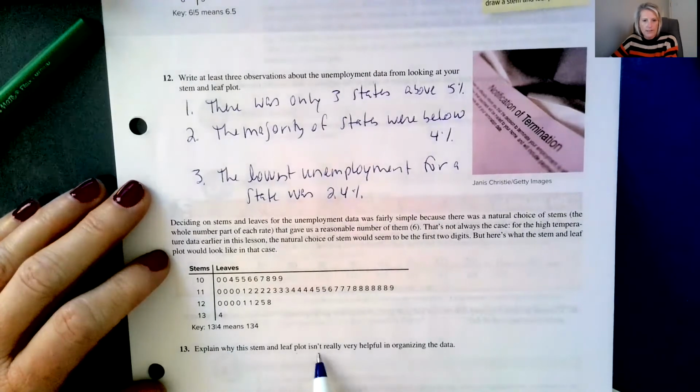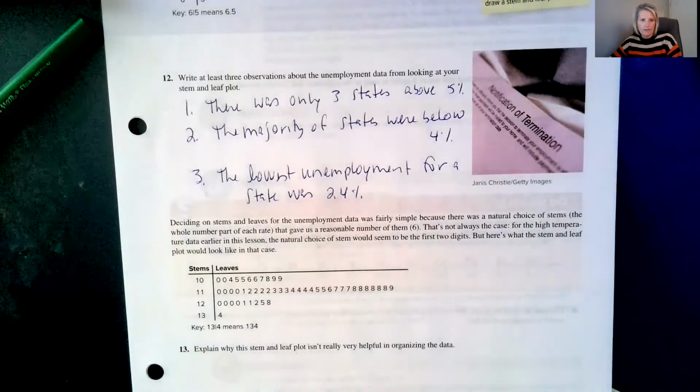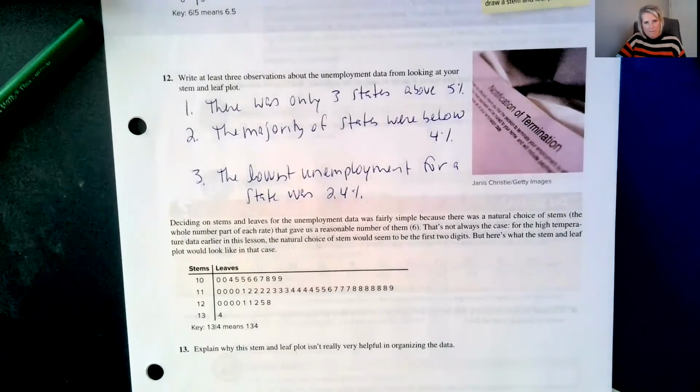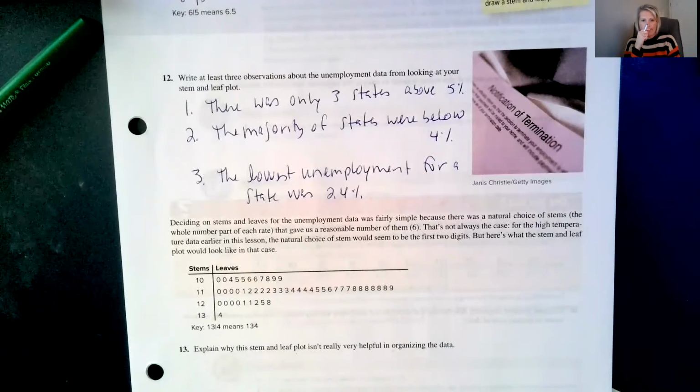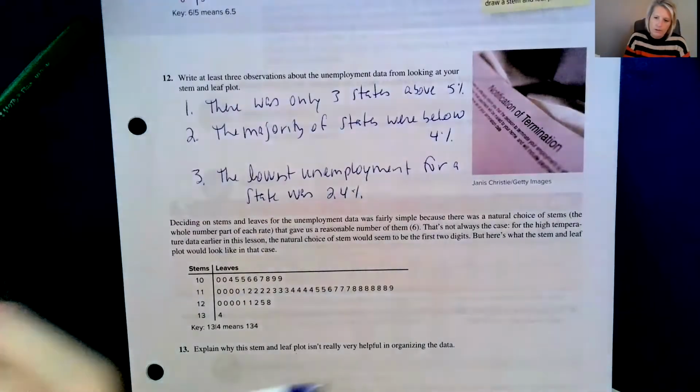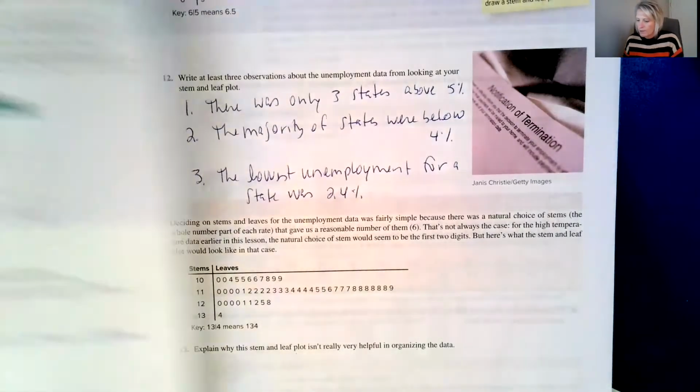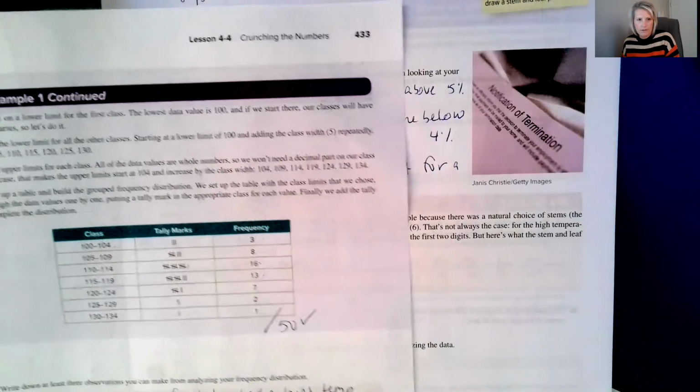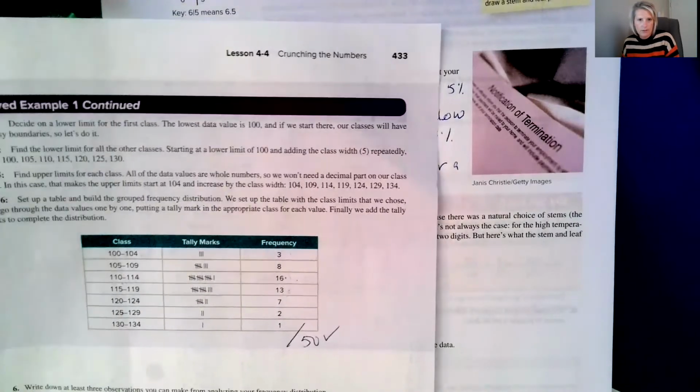Explain why the stem and leaf plot isn't really helpful in organizing the data. I think it shows similar to what we had here, right?